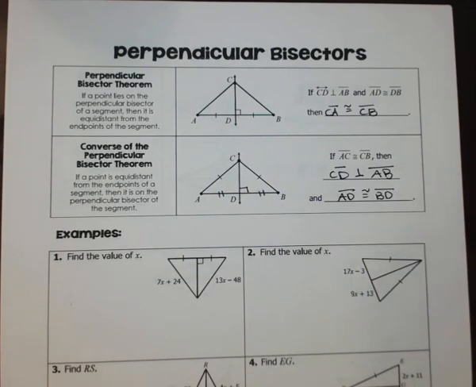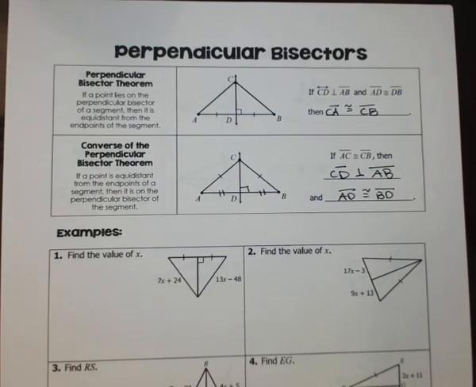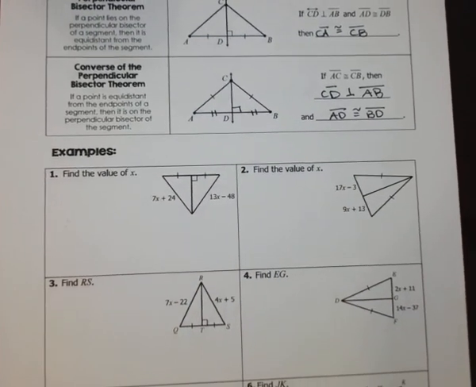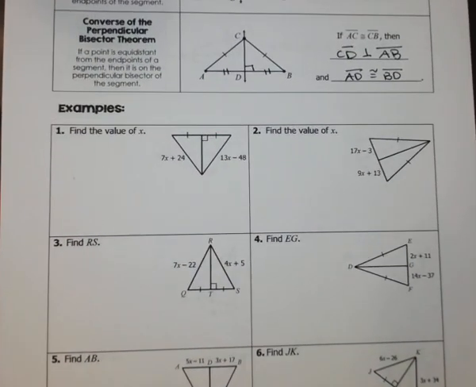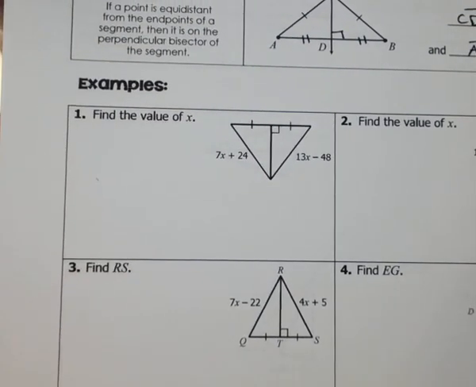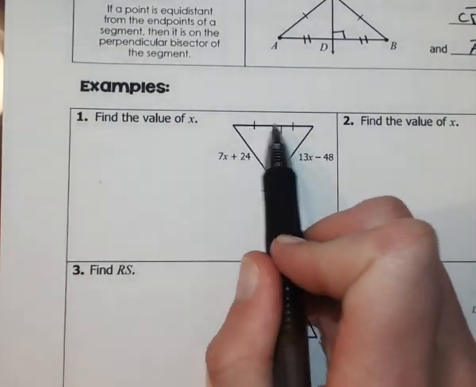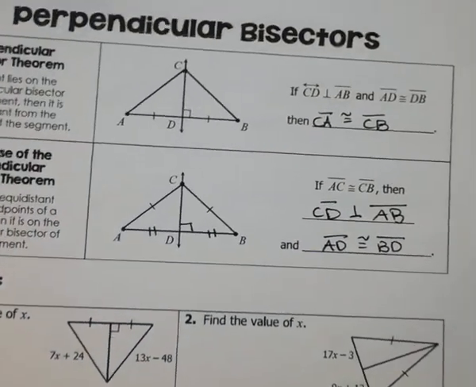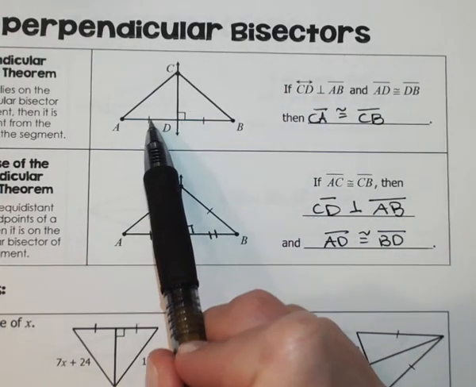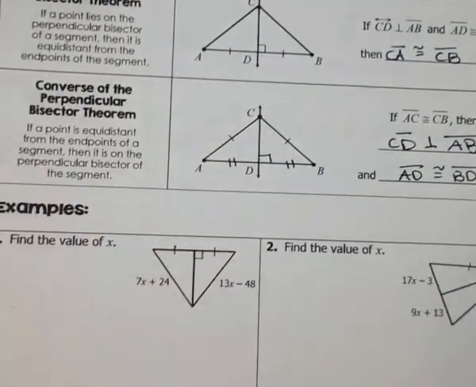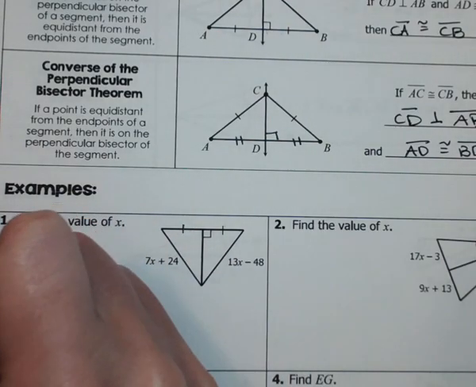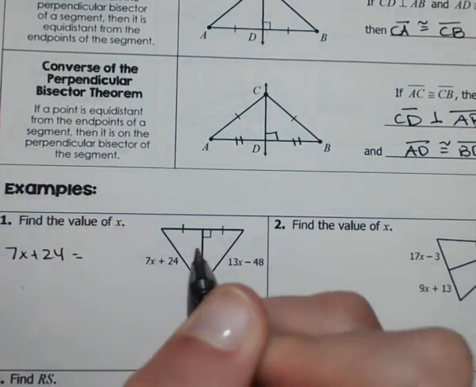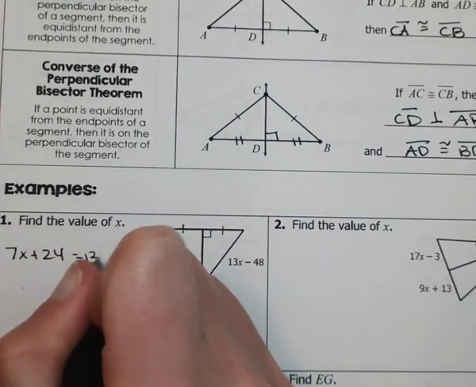So a couple of things to memorize with these theorems. The algebra problems you'll be getting with perpendicular bisectors will be like what follows. So number one, let me zoom in a little bit. You can see here that not only do we have the 90-degree angle, but we also have the congruent base segments. So that was stated in number one, that if we have that 90-degree angle and the congruent segments, then the sides are also congruent. So you'll simply just set 7x plus 24 equal to 13x minus 48.